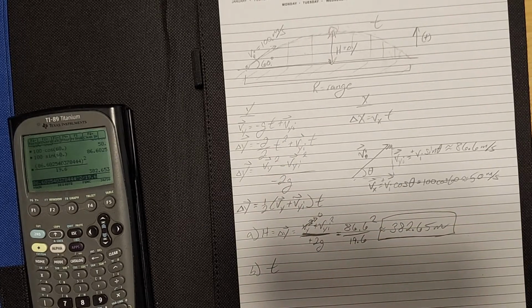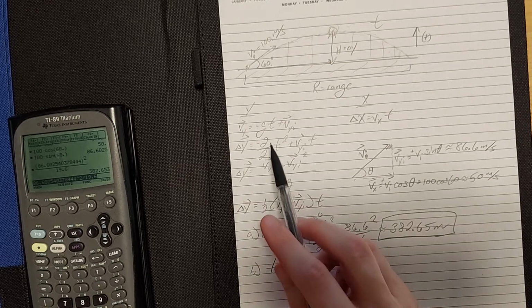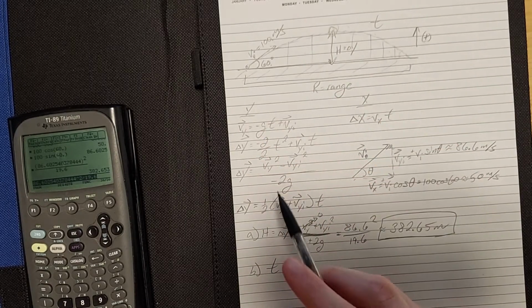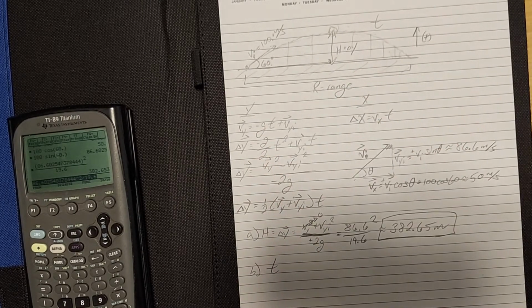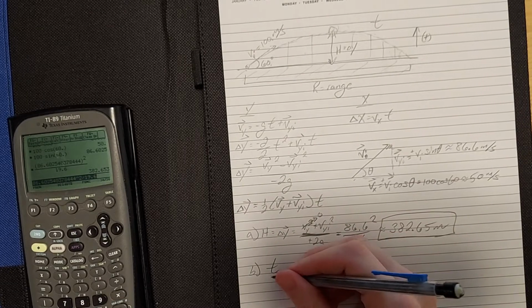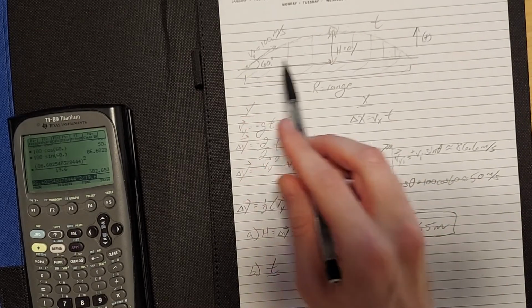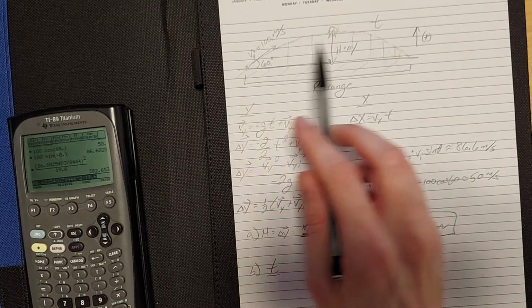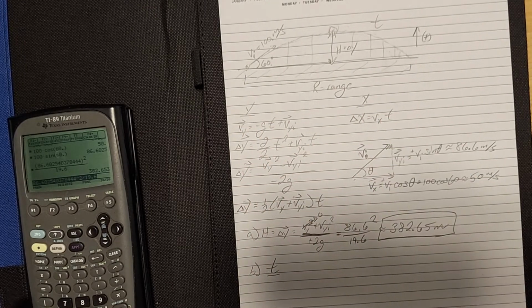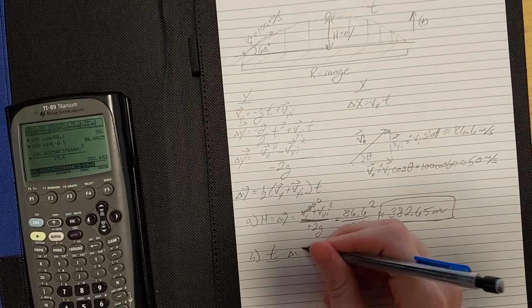And of course that's t1/2, so you'd have to multiply by 2 because that's just the time it takes to get to the top. But a nicer way is, because we know this is a flat surface, it's launched from the same height at which it impacts, so we can say delta y is equal to 0.